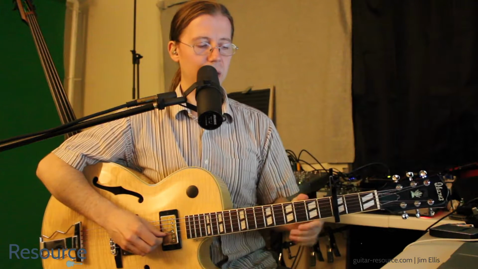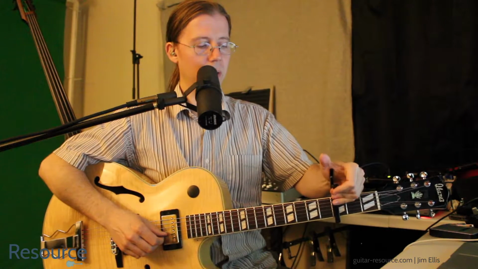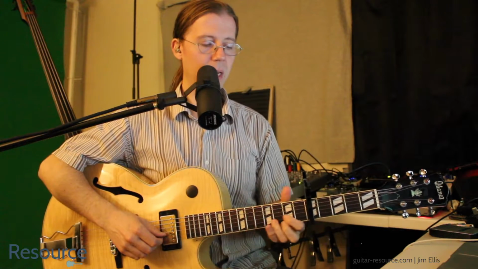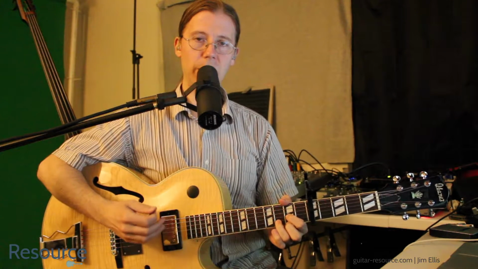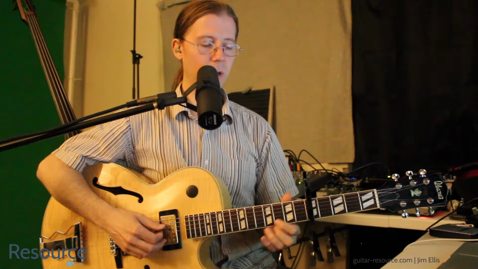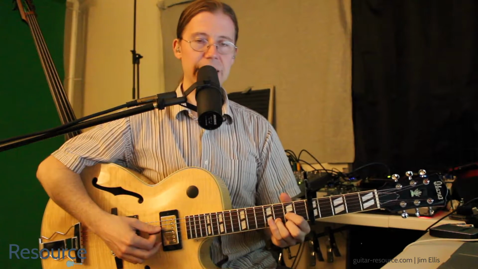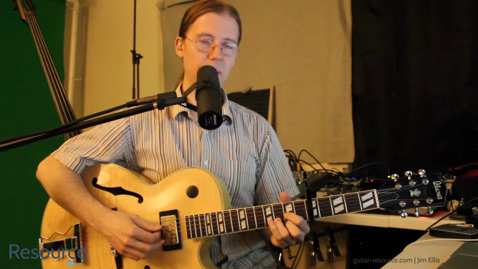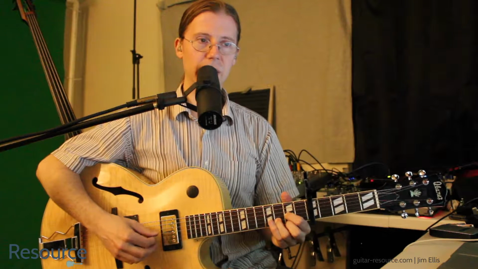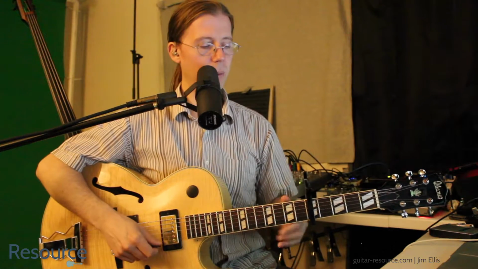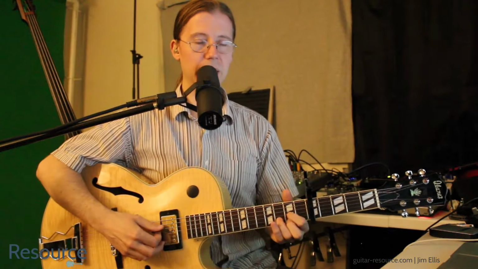All right, well, let's continue up the neck here. So we'll go to the fifth fret. And so our goal is to play the G chord for all of these. So we're going to play the G chord, and this is the D shape. So the shape that we typically think of as D. The actual chord with the capo on the fifth fret is G.